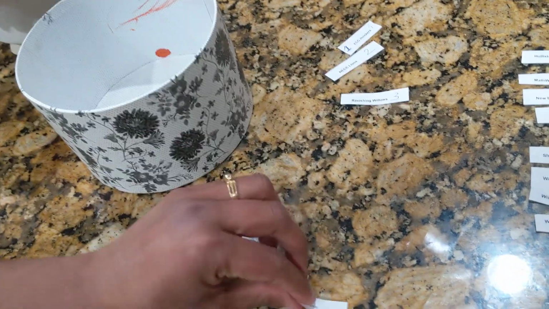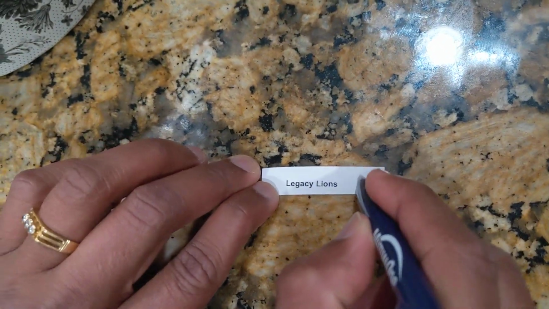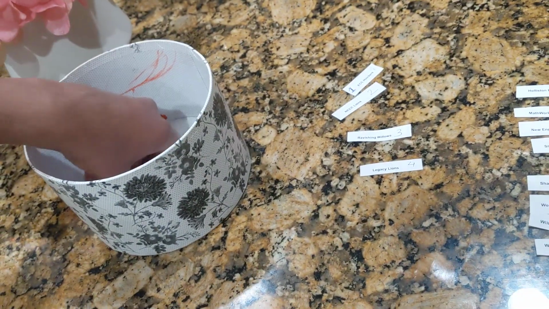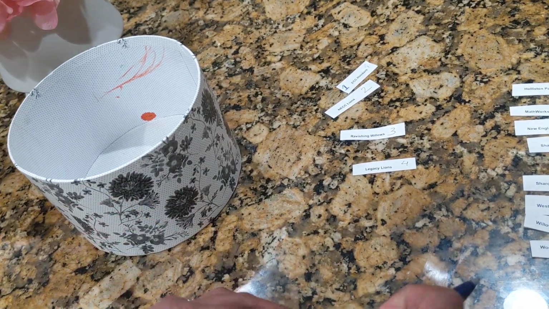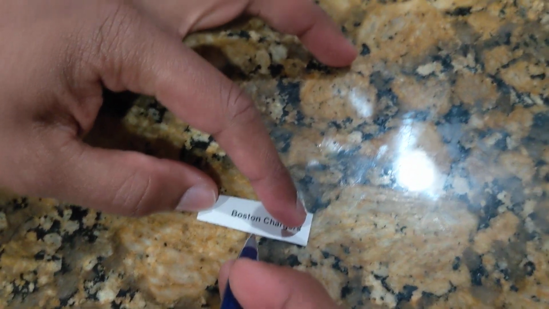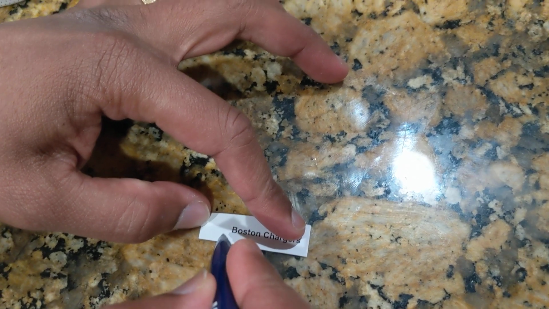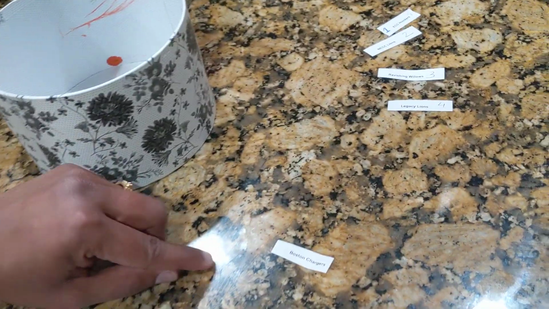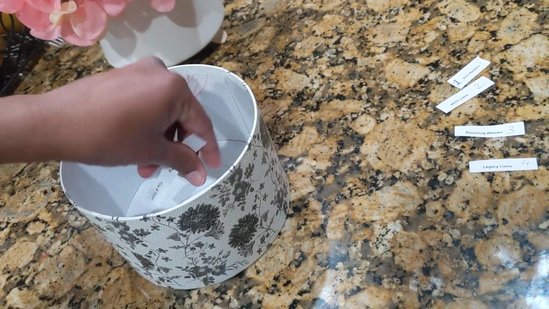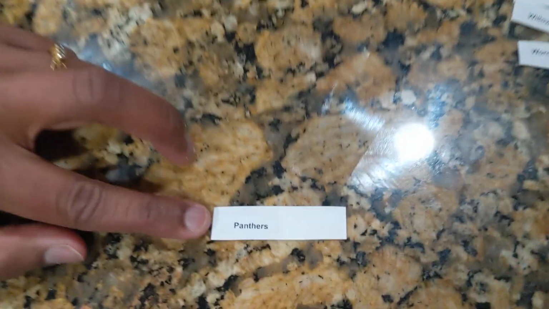Getting these small chits out is difficult, but we get Lions then, any Legacy Lions, so they get 4. We get Boston Chargers. That's interesting. Pause for a second. Okay, I think Boston Chargers coming here was a mistake. I mixed up my group. Boston Chargers are part of the 3rd group for the moment, so I'm going to push them back over here. And I'm going to then select the next chit, which is Panthers, and they get the number 5.